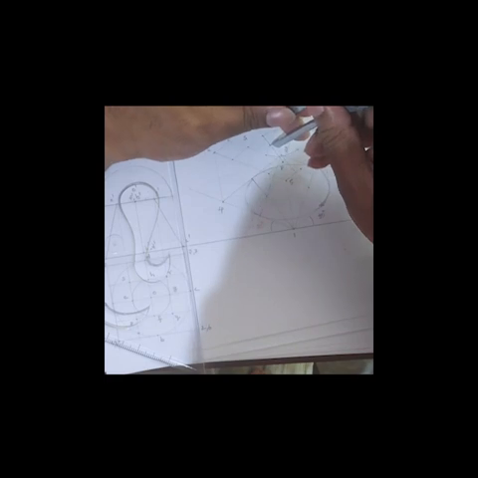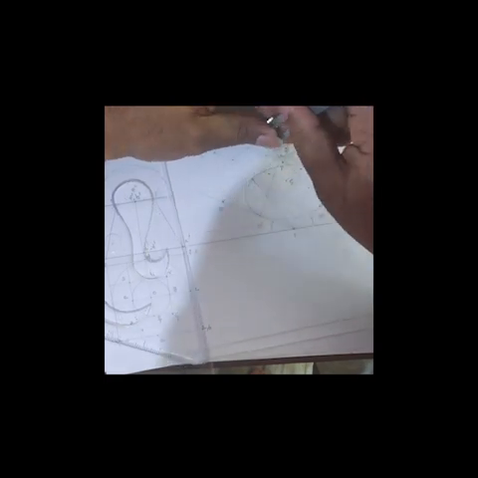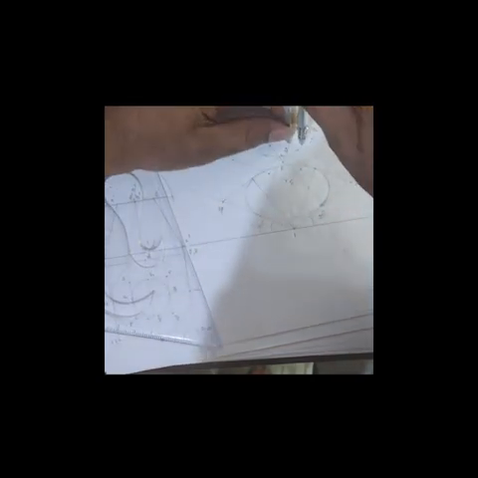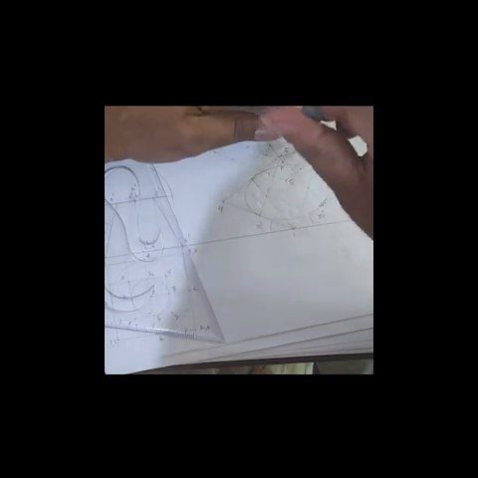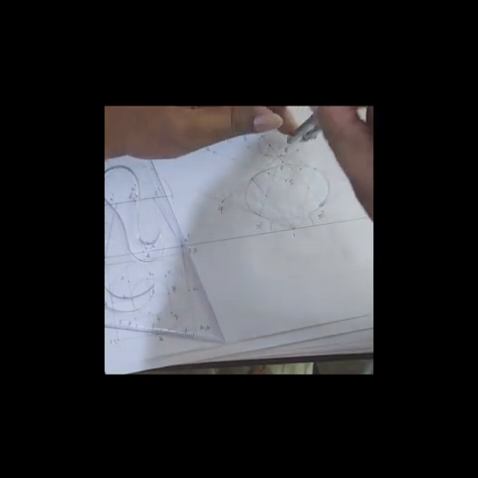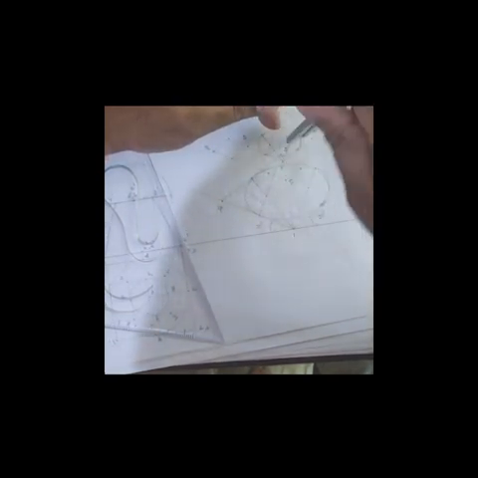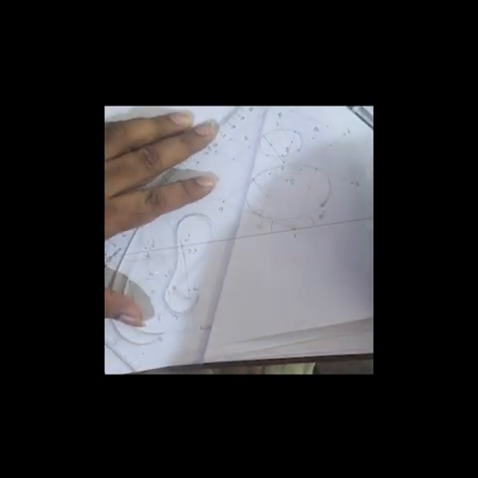Then take this radius in your compass and you can draw another arc like this and another arc like this. So we got the top portion of the cone.